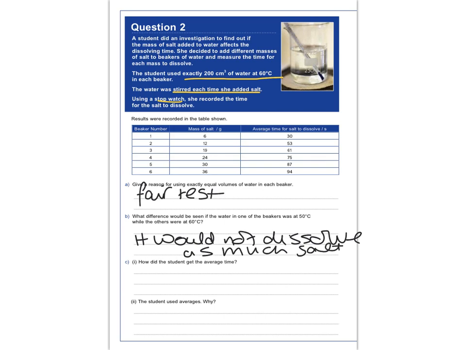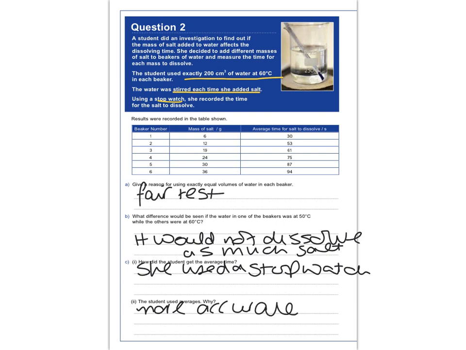Part C. How did the student get the average time? She used a stopwatch to record the time. And the student used averages. Why? By using averages, they are more accurate, and they give a better result. So to calculate the averages, she would have added up the time taken and divided it by the amount of figures she added up.